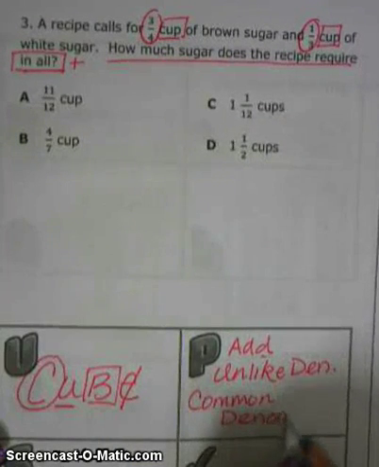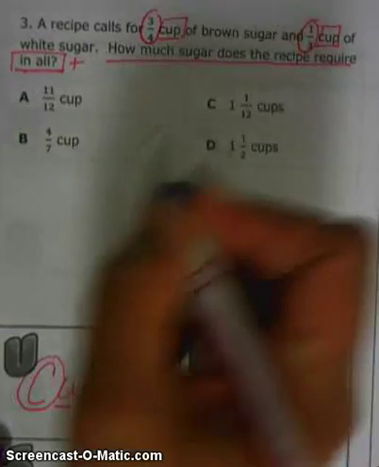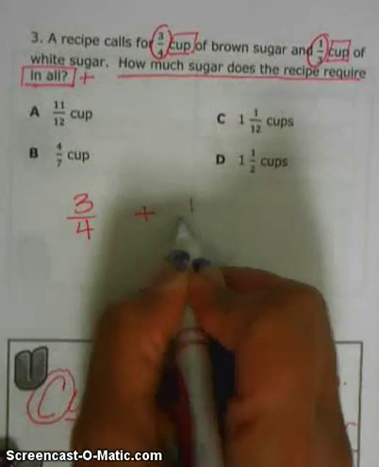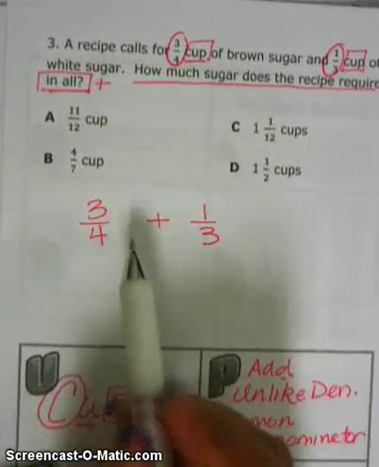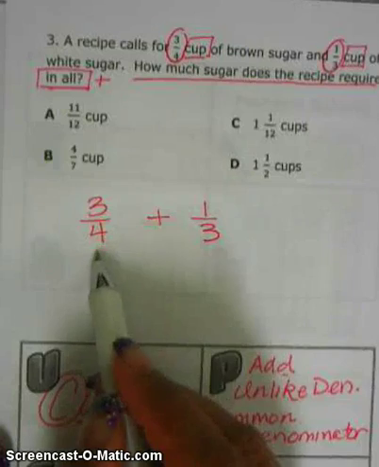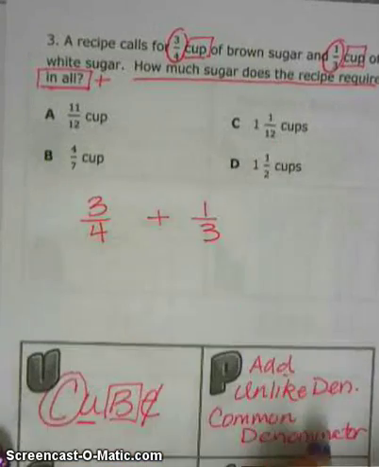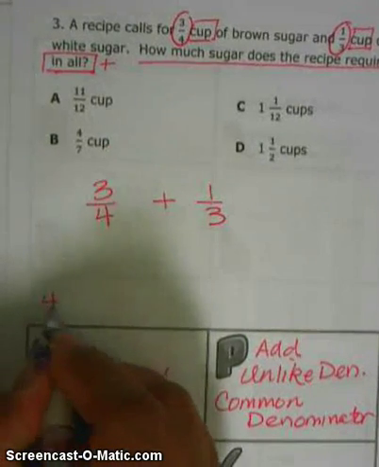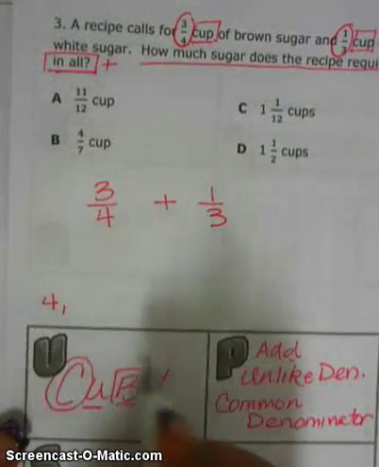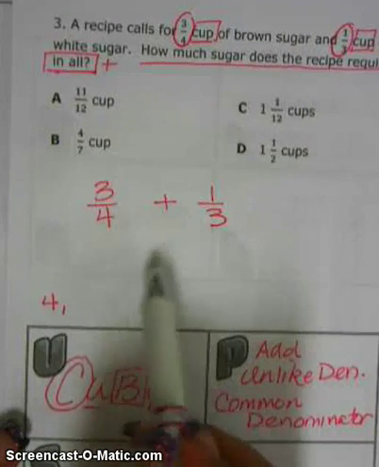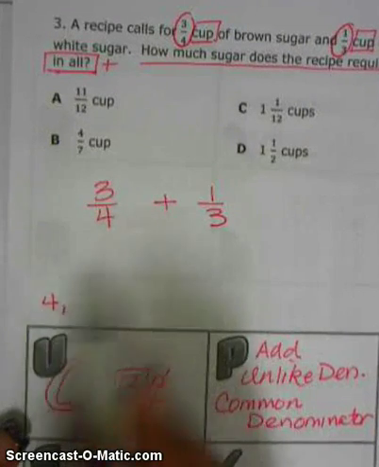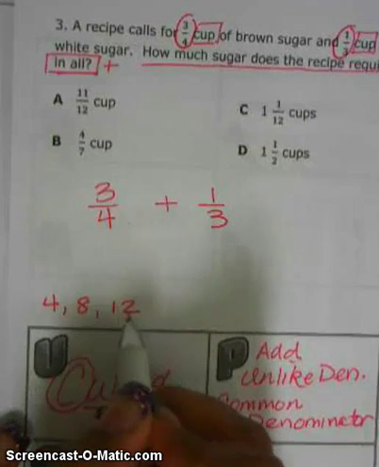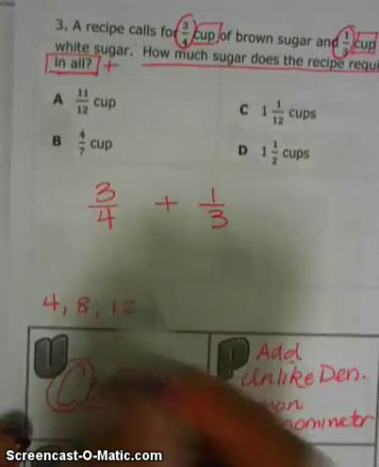Okay, so here's my plan to solve this problem. I have 3/4, and I want to add it to 1/3. My denominators are not the same, so that means I need to list the multiples of 3 and 4 until I find the first one that they have in common. I'm going to start with the 4. Start with your larger number because then you should be able to figure out a lot sooner what they have in common. So I'm going to go 4, another 4 is 8, another 4 is 12, and I already know that 12 is going to be my common denominator.